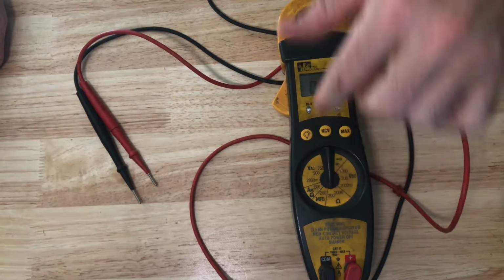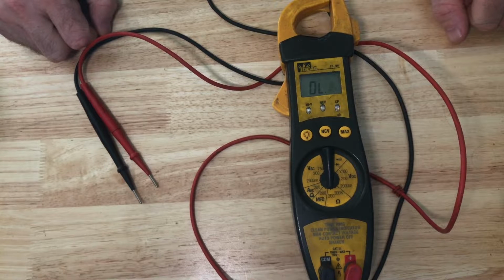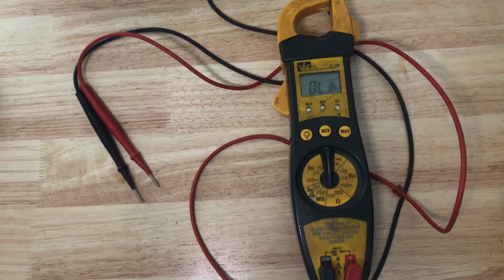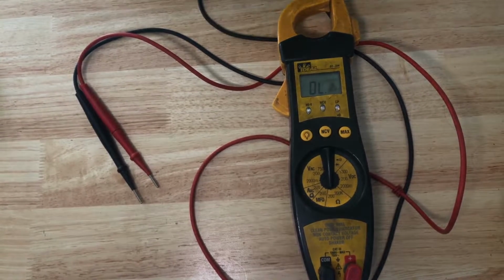So really that means our continuity and our resistance testing are more or less the same thing. It's just that with resistance testing, I want to get the actual resistance, and with continuity, I'm just testing end to end. Okay, so let's actually do a demonstration on that and have a look at how we do each of those things.